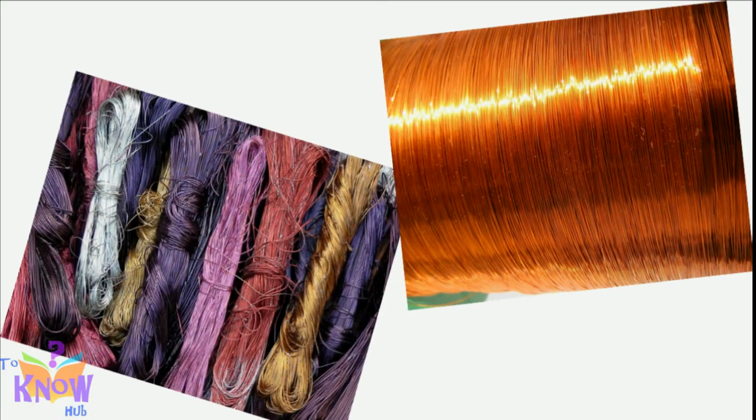Copper, aluminum, etc. have very low resistance. For a given voltage they carry much more current. Hence, electric wires are made of these materials.